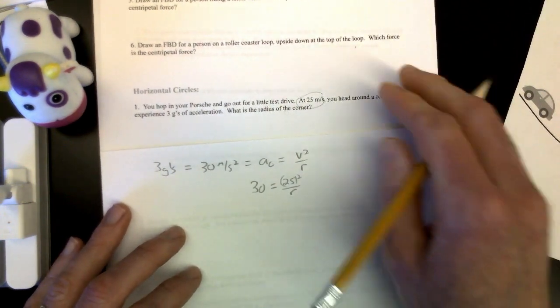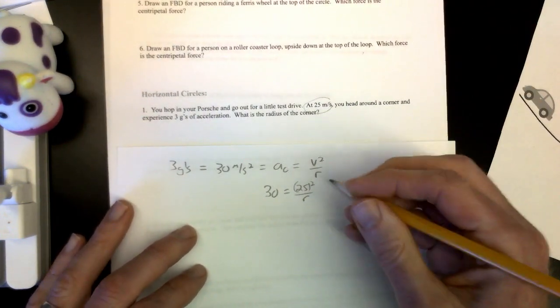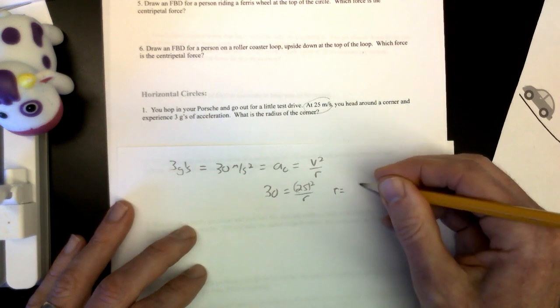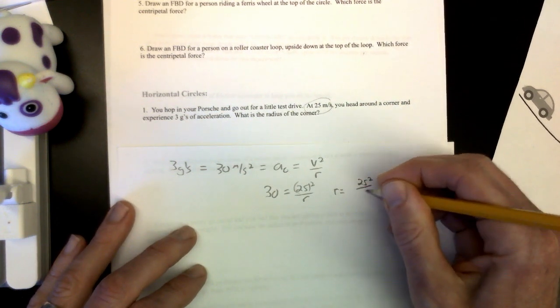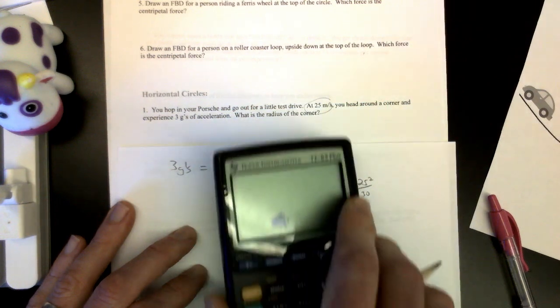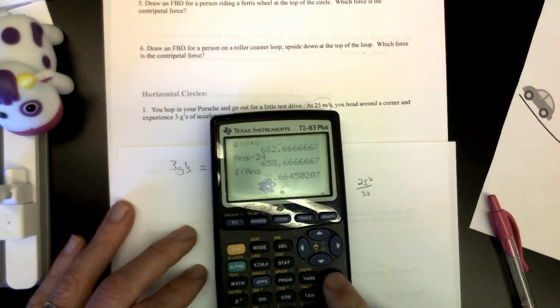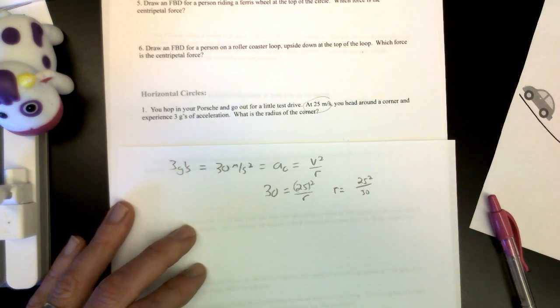And then I'm hoping that your algebra is just getting better and better and better. And with one-step algebra, you can just go, r is going to be 25 squared over 30. And then we'll do that here. 25 squared is 625 divided by 30, 20.8.